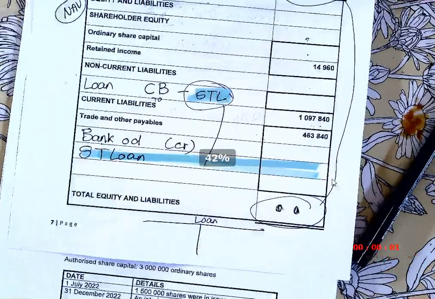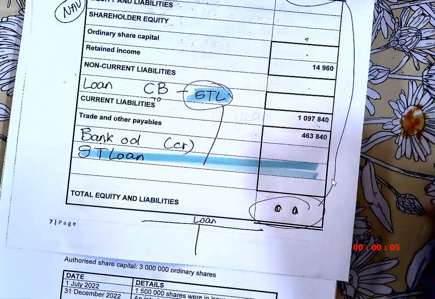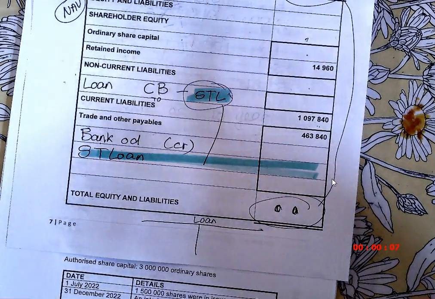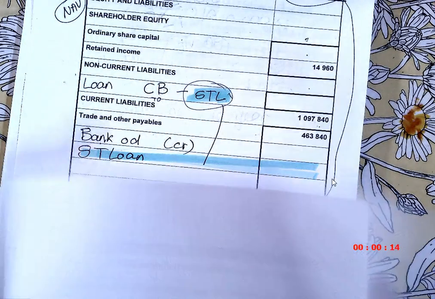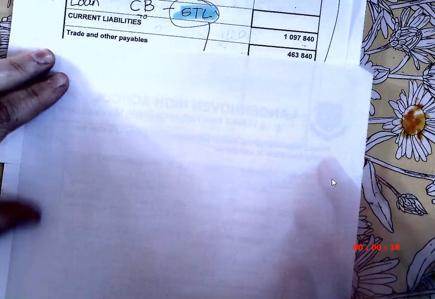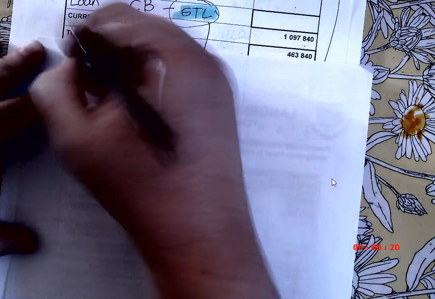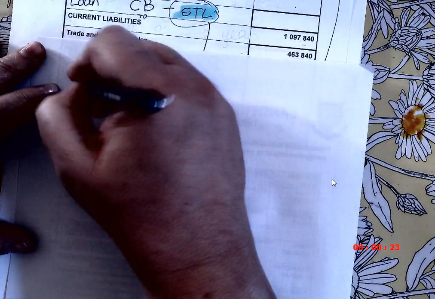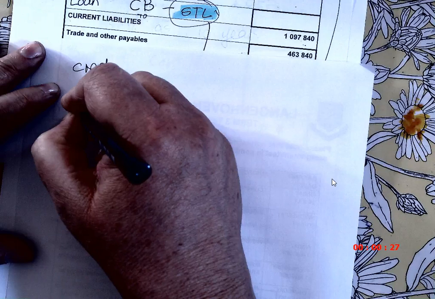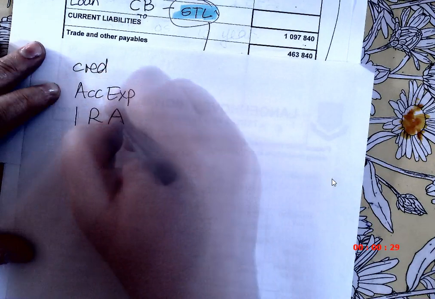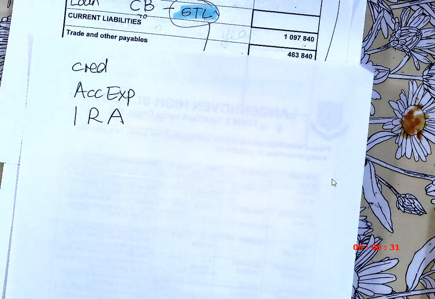The next one that stays is my trade and other payables. Now, just like my debtors, trade and other receivables, you need to know the format. It's extremely important. So the format for trade and other payables, you'll see it's very much the same as debtors. It starts with the creditors, accrued expense, income received in advance.